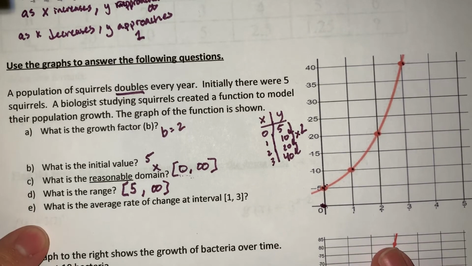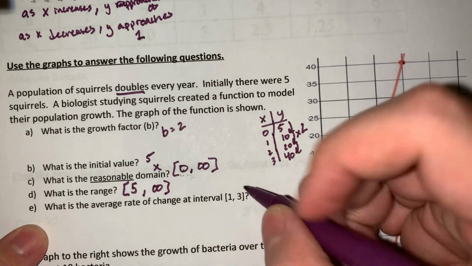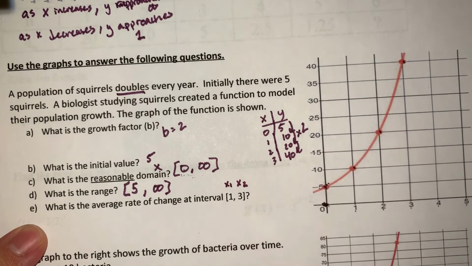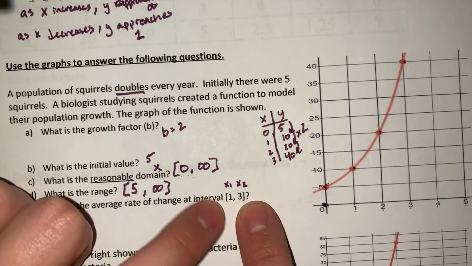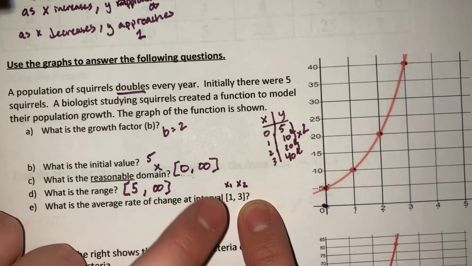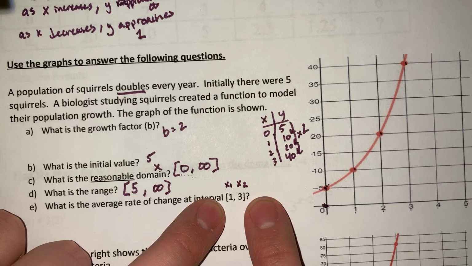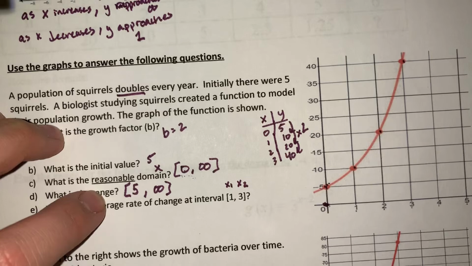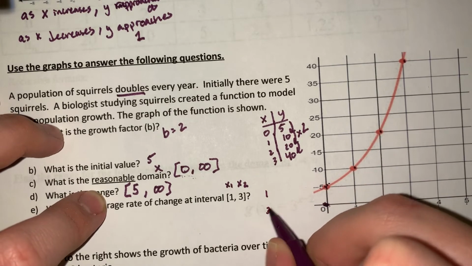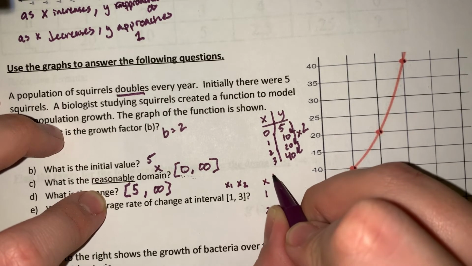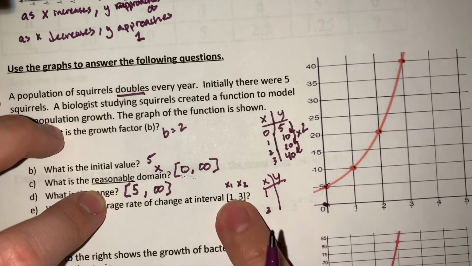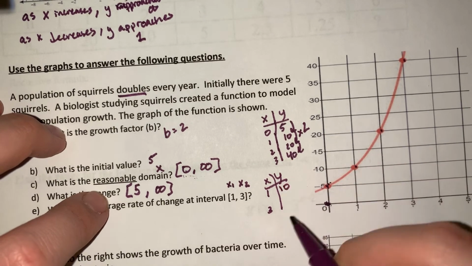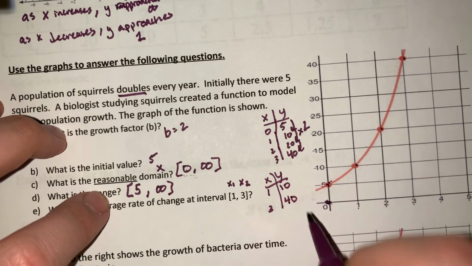And finally, E, what is the average rate of change for the interval 1 to 3? Remember, this is your x1, this is your x2. Because they're in brackets and you're asked about average rate of change, these are your x1 and your x2, not a point. So x1 and 3. I didn't have to make myself another table, but I'm going to do it anyways. So 1 and 3, when x is 1, y is 10. When x is 3, y is 40.